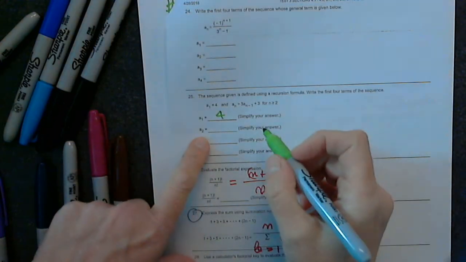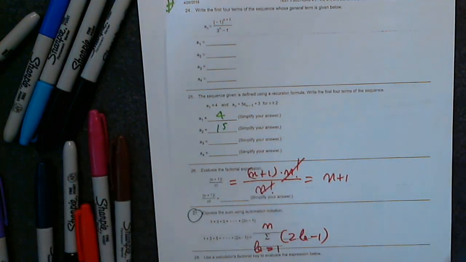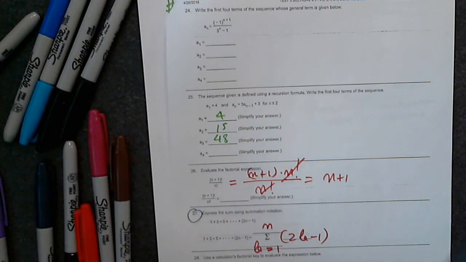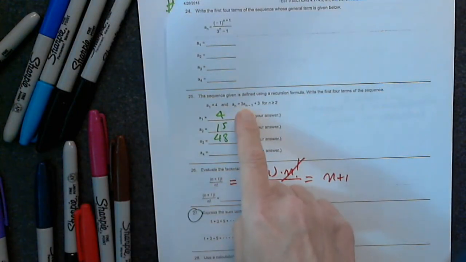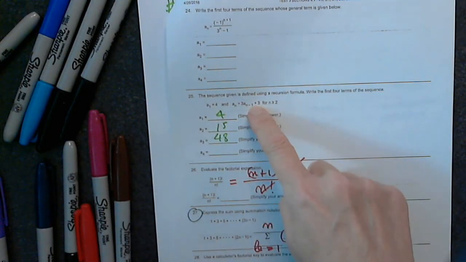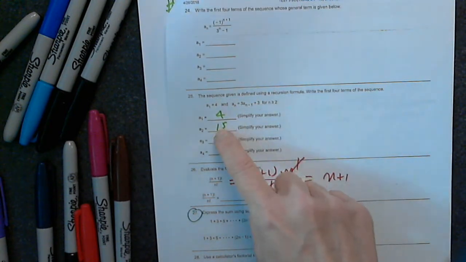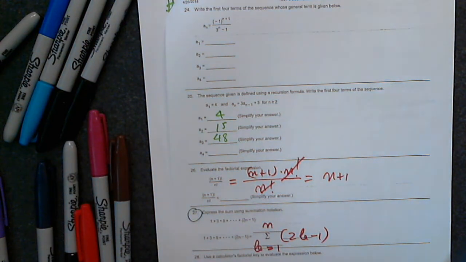Yes? Excellent. What is the next term? So 3 times 15, 45, 45 plus 3, 48. Is this okay? 3 times the previous term plus 3. 3 times 4 is 12 plus 3 is 15. 3 times 15 is 45 plus 3 is 48. And the last one, 3 times 48 plus 3.